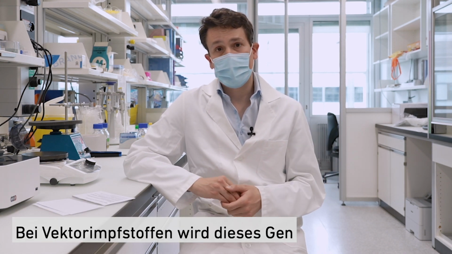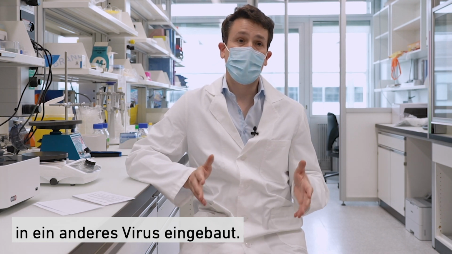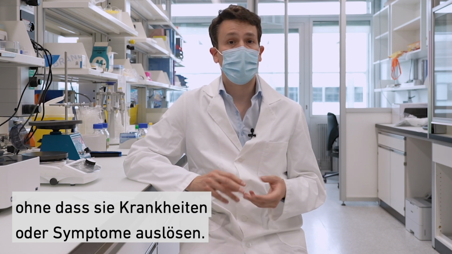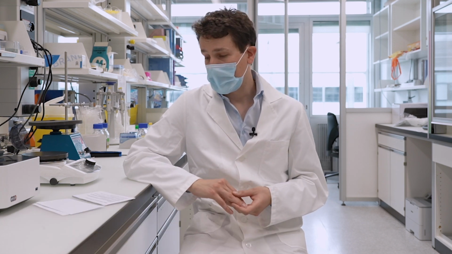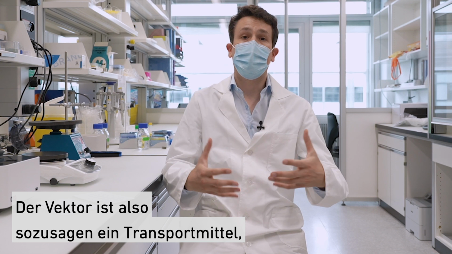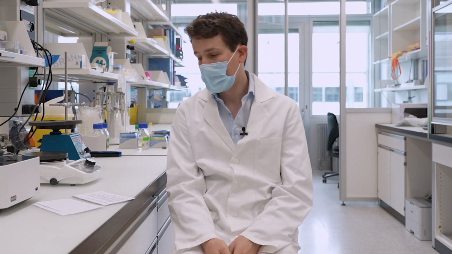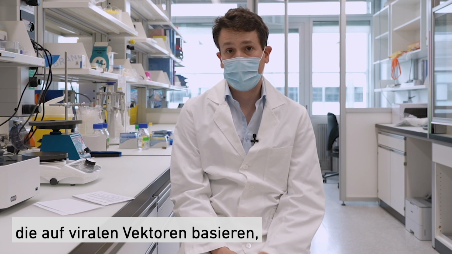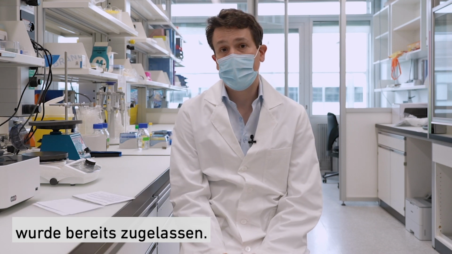In terms of a viral vector, what we do is basically we take this gene and we put this into a different virus. So there's many different viruses that can infect human cells but do not lead to any disease or any symptoms. And we can use these viruses basically to transfect the cells. So basically it's a viral vector, it's a viral delivery vehicle that introduces this short genetic sequence into the cell. Viral vectors have been used in many different applications in gene therapy, and there's also been 2 vaccinations that are based on viral vectors from before, MERS-CoV in clinical studies and Ebola, which has been approved.